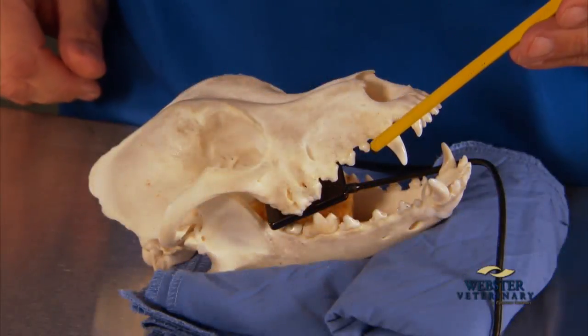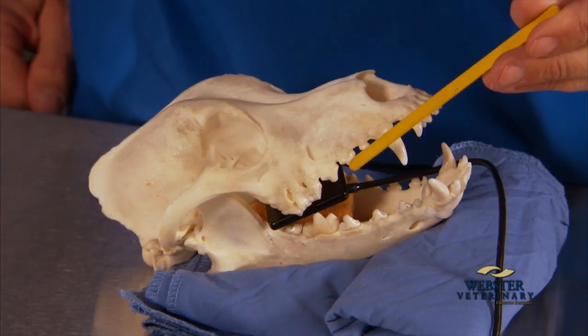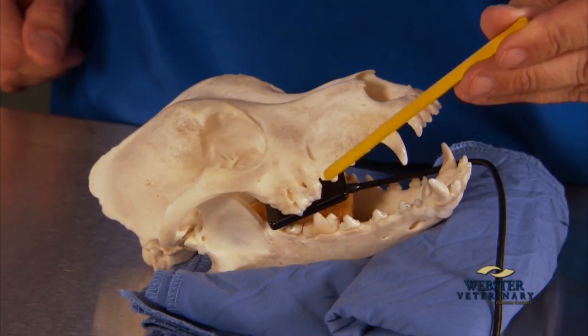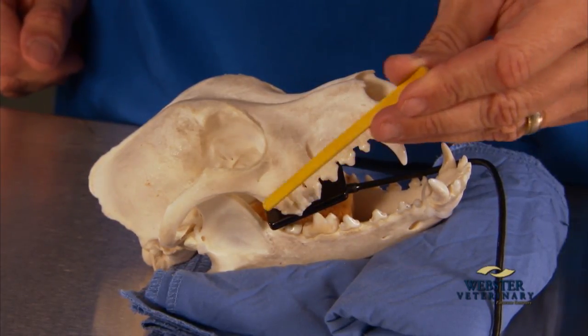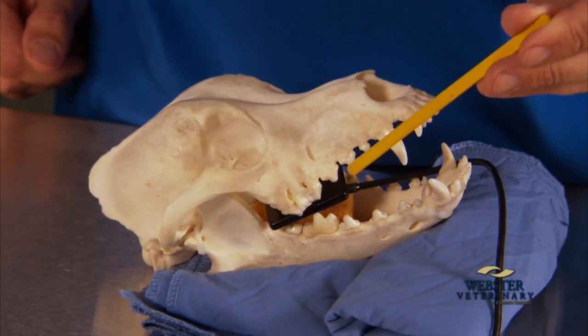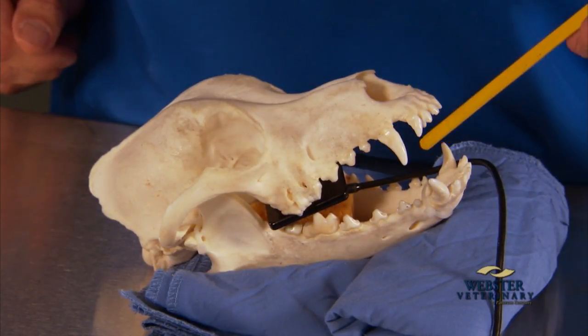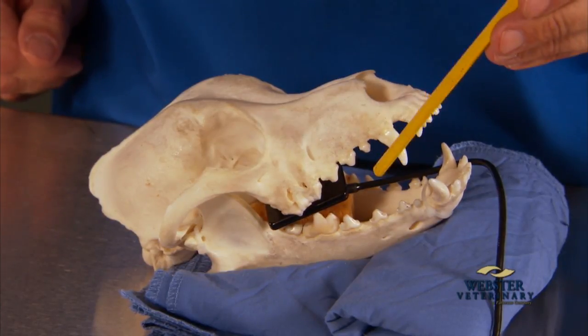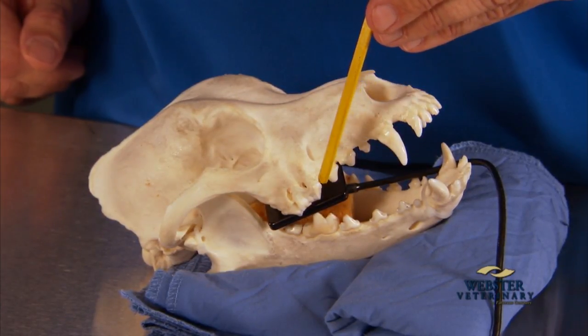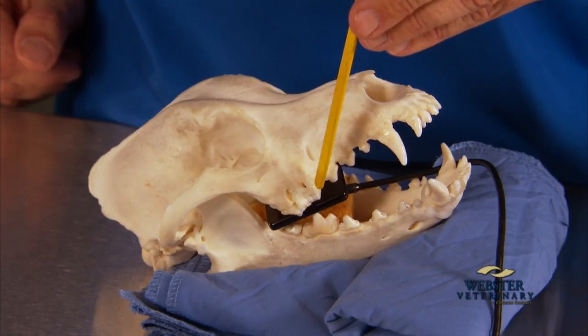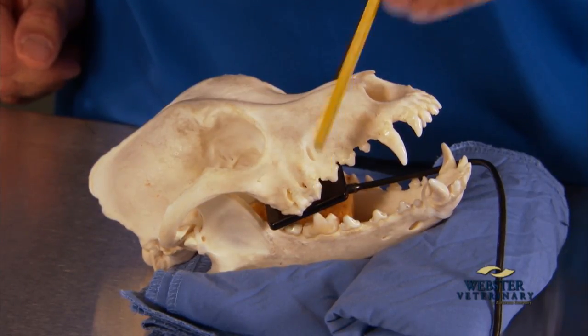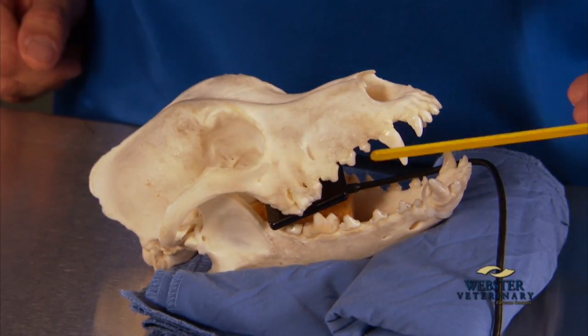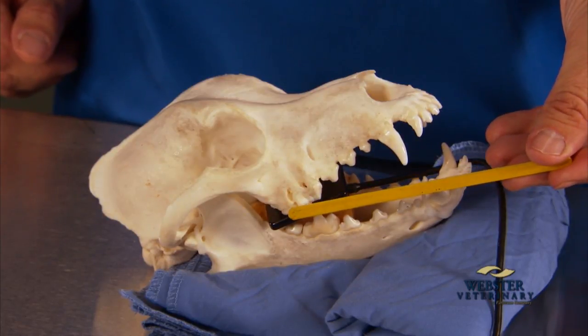In order to image the triple-rooted teeth of the maxilla, primarily the fourth premolar, although the first molar and second molar are triple-rooted teeth, it's important to learn the tube shift technique. The tube shift technique is primarily used to separate the mesial roots of the fourth premolar, which are superimposed over one another. The sensor is placed in the oral cavity in this position.